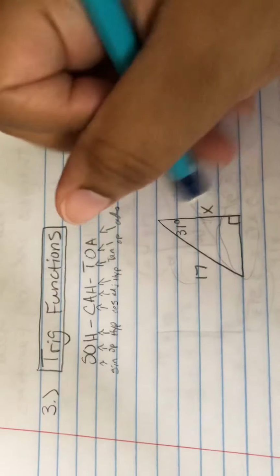Now the TOA stands for, the T in TOA stands for tan, and the O stands for opposite, and the A stands for adjacent. Now this can be very simple too. It's just with this kind of geometry, you just have to make sure that you don't make it harder than it actually is. So the way we start this is by seeing what they've already given us.